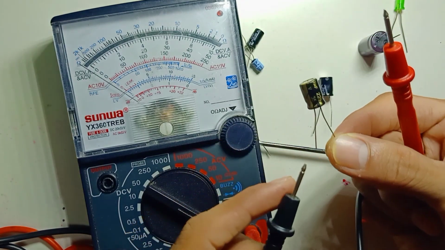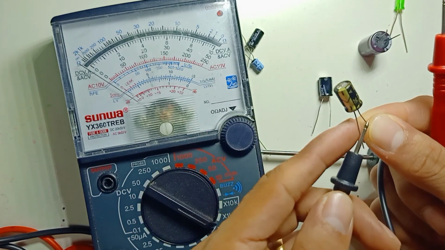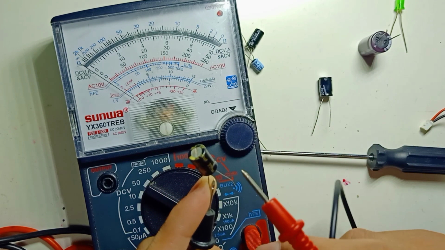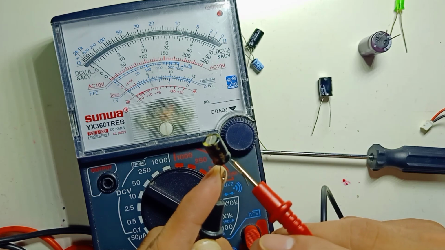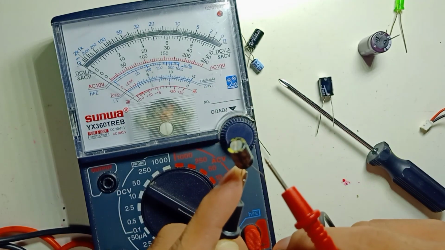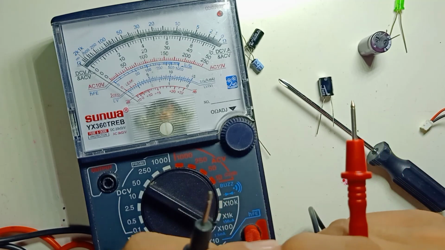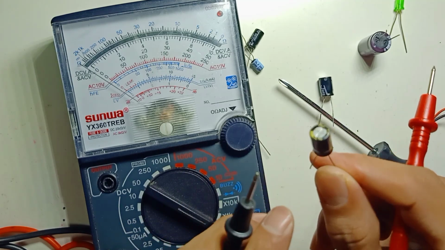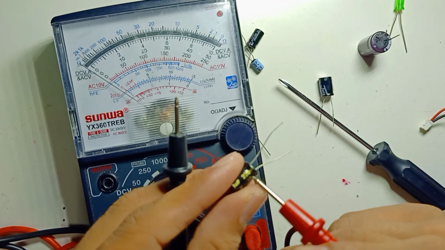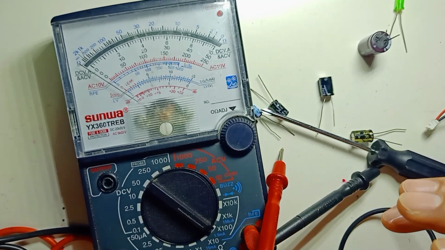Again, here is another capacitor, always discharge first. Negative is the black lead, positive is the red lead. So we charge. This capacitor is good. One more time. The second time it will charge only a little bit because the energy is already stored inside here. So this is good. We cannot check the inside capacitance. Here is 220 UF. This is how you can identify an electrolytic capacitor with a digital multimeter and an analog multimeter.